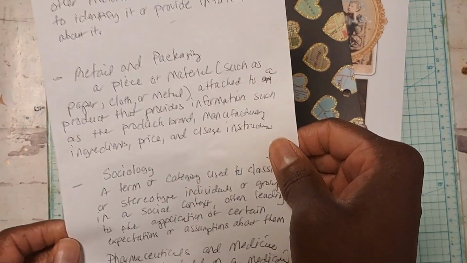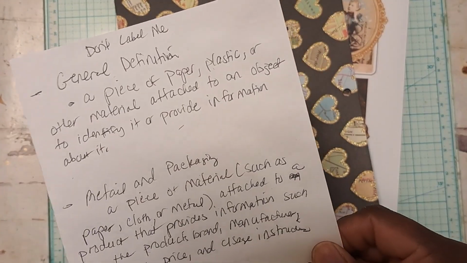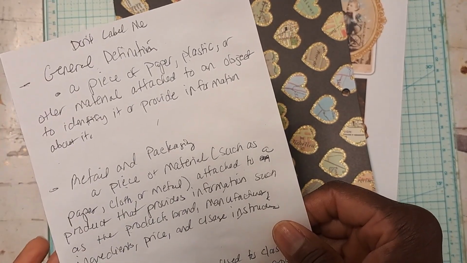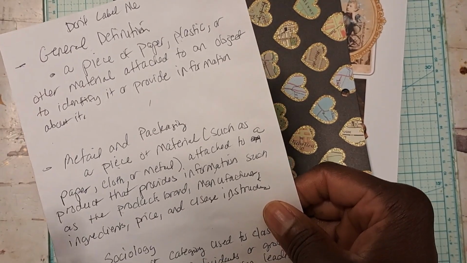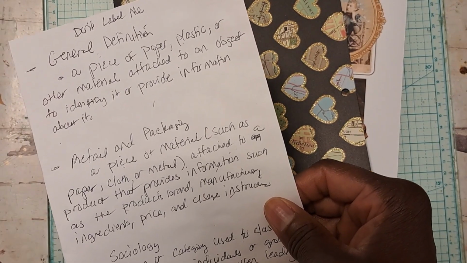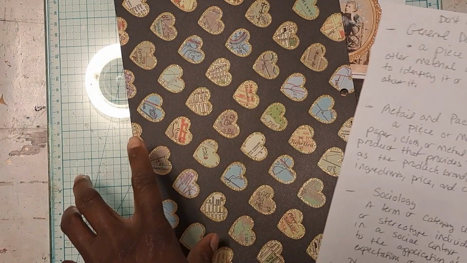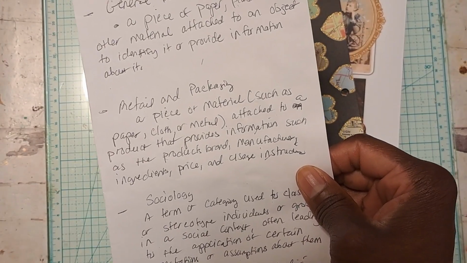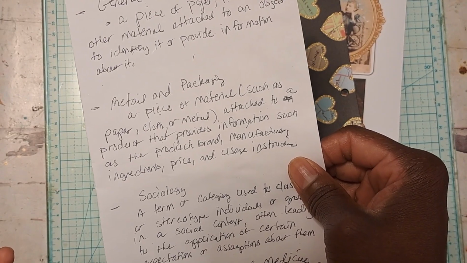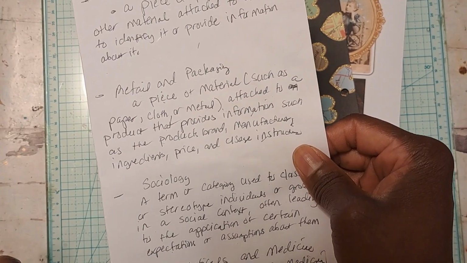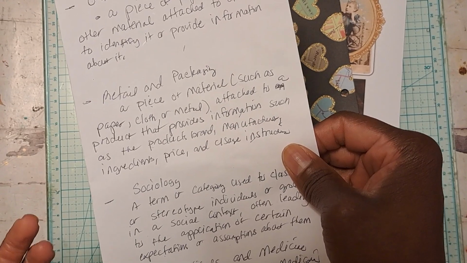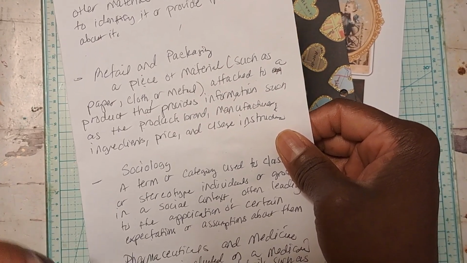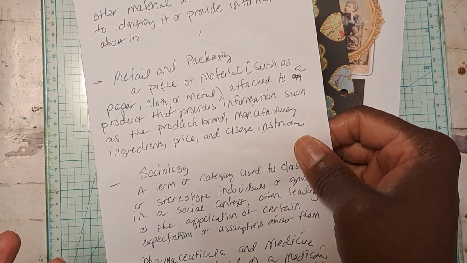There are so many definitions of the word label, anywhere from the general definition, which is a piece of paper, plastic, or other material attached to an object to identify or provide information about it. So I'm definitely going to do that. I'm also going to use the definition from retail and packaging, which relates to a piece of material such as paper or cloth attached to products that provides information such as product brand, manufacturing, ingredients, price, and so on.